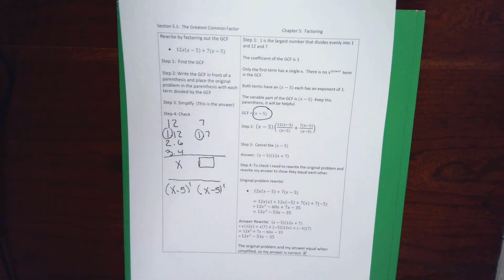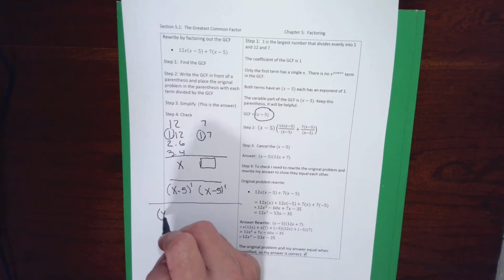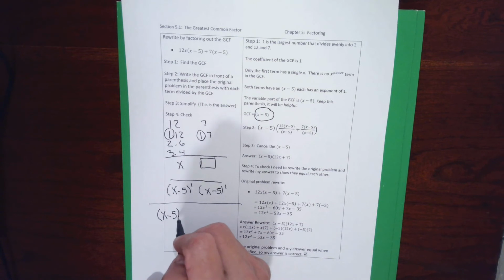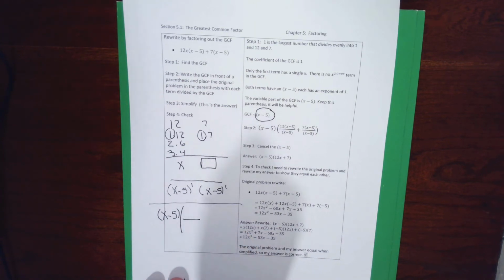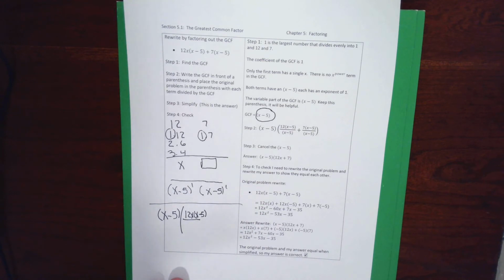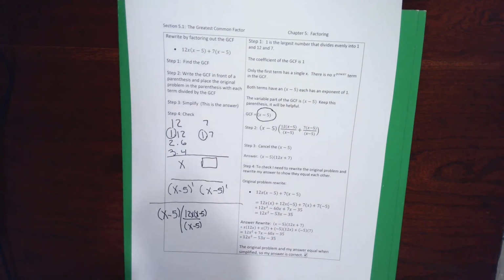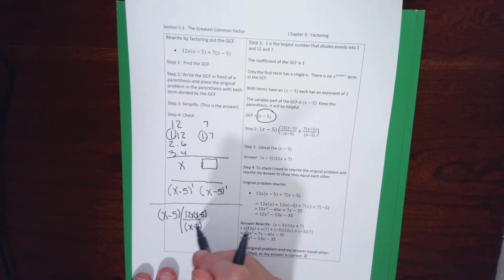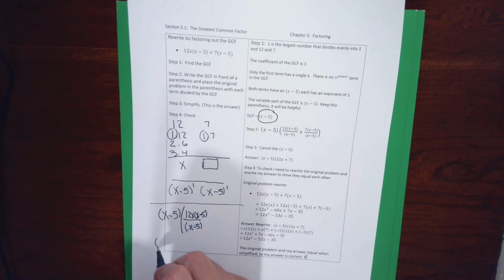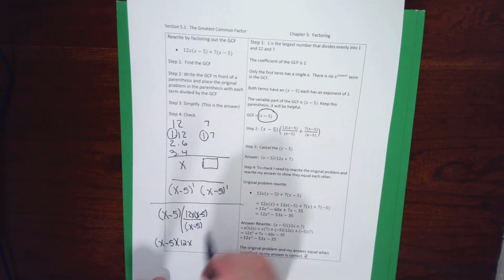So how do I factor out once I know a common factor? If I've never done it before, I write the common factor in front of a parentheses. Then I'm going to take the original problem, in this case 12x times x minus 5, lead it off with my parentheses, put that in the numerator of a fraction, and in my denominator, write that common factor out front. Now I can cancel, and be left with a 12x to lead off my parentheses.